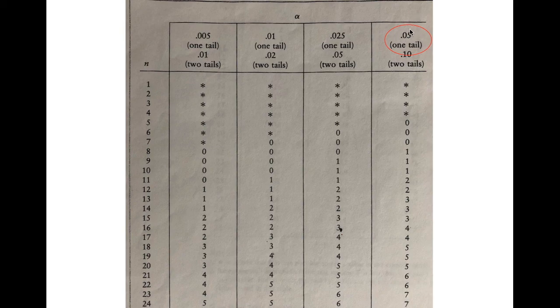So this is the column we're looking at. Our degrees of freedom, n, is 9. So there's 9, go across, 1 is our critical value. So again, we had our alpha level 0.05, 1 tail. We went down to n equals 9, and 1 was our critical value.